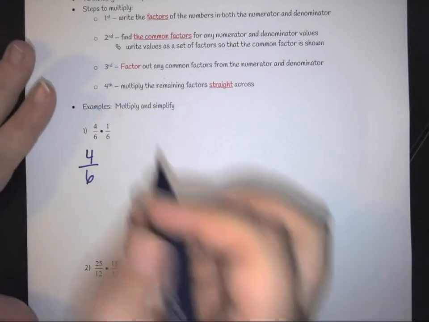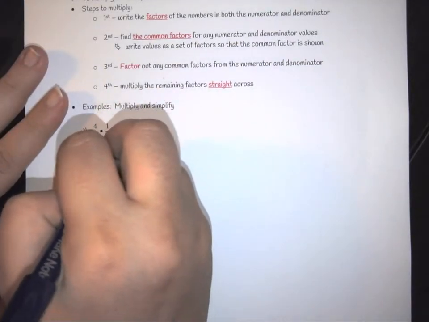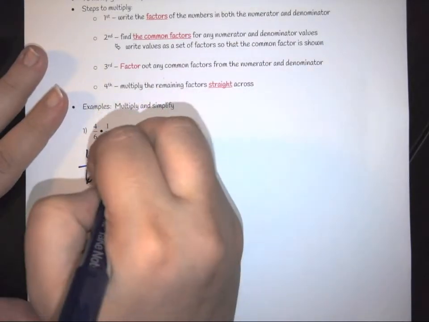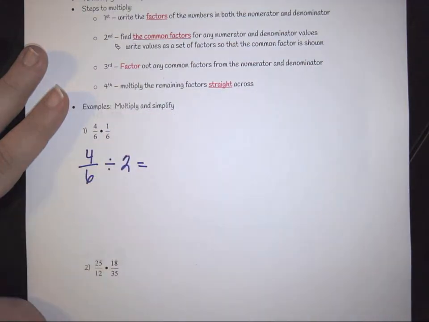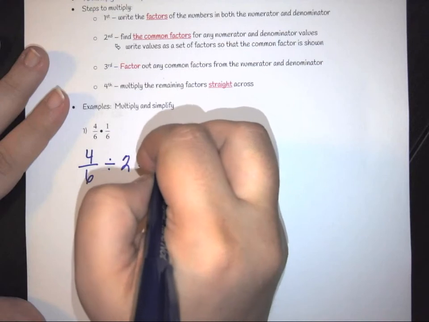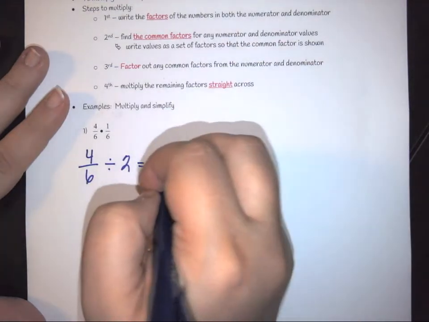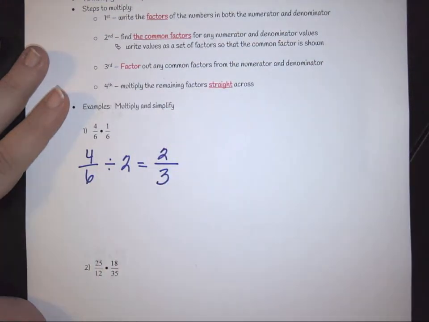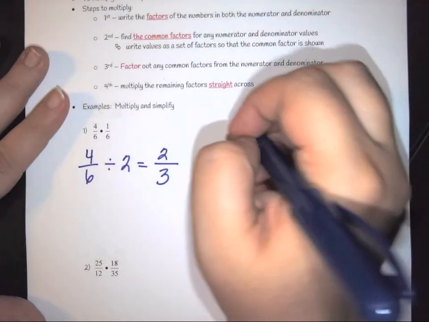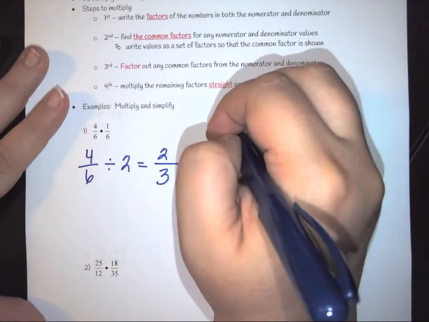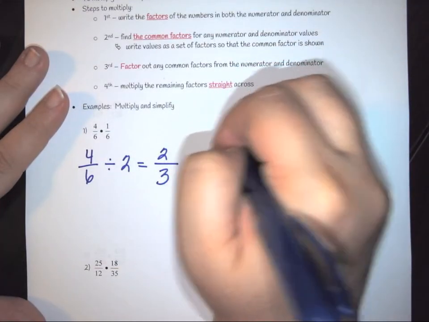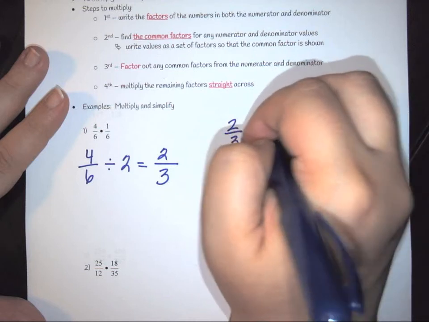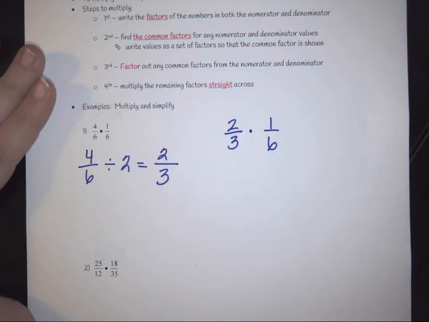So automatically I know that I can divide 4 over 6 by 2 and get a reduced fraction. So 4 divided by 2 gives me 2. 6 divided by 2 gives me 3. So I actually have a new equation to work with. I now have 2 over 3 times 1 over 6.